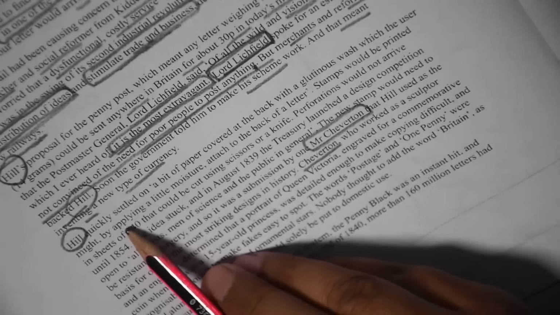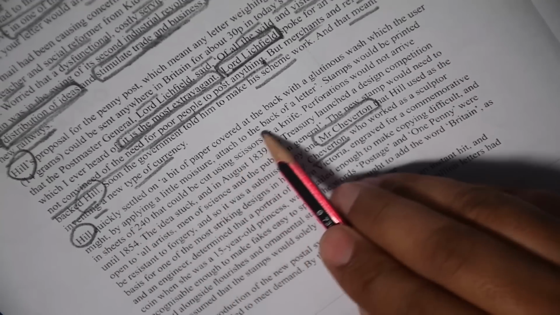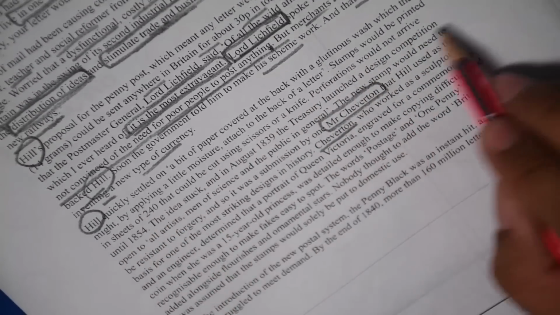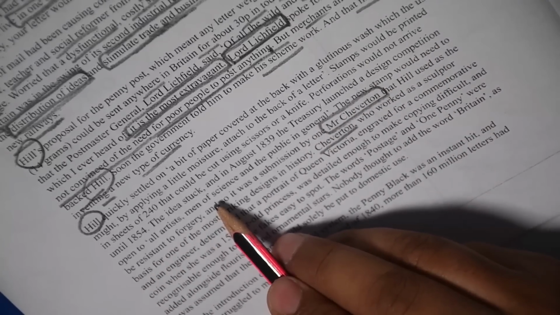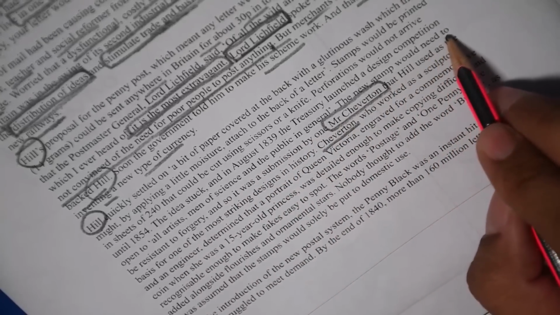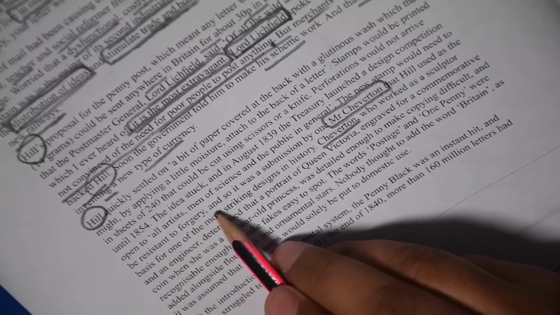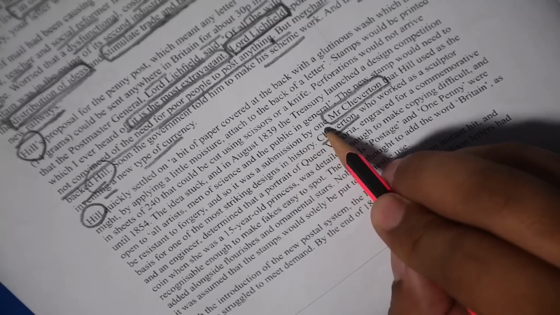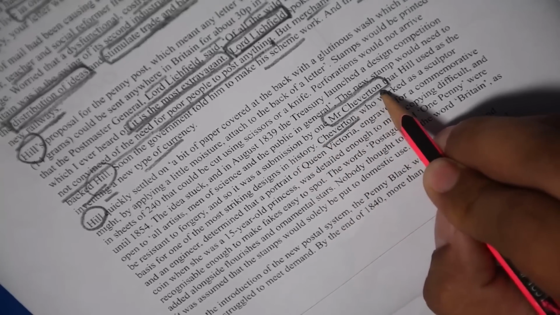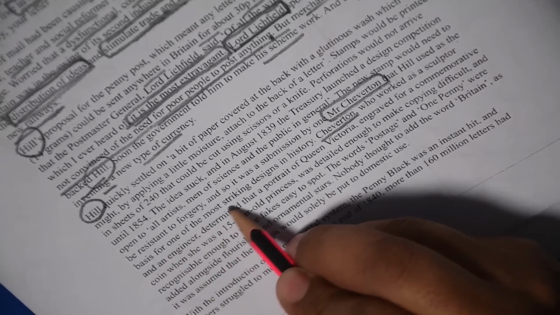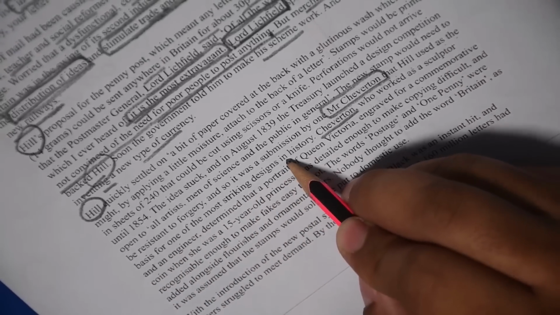which the user might apply with a little moisture to attach to the back of a letter. Stamps would be printed in sheets of 240, and so on. The Treasury launched a design competition open to all, men of science and the public in general. The new stamp would need to be resistant to forgery, and so it was a submission by one Mr. Shiverton that Hill used as the basis for one of the most striking designs in history.